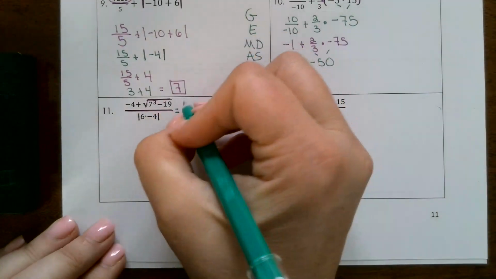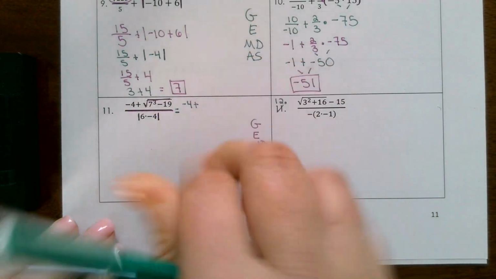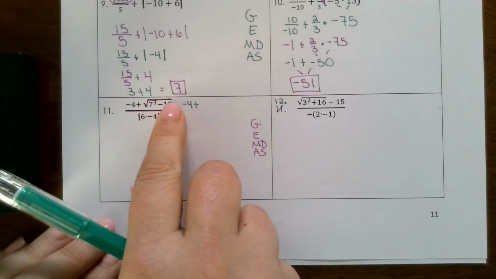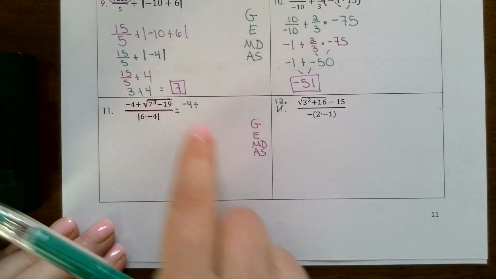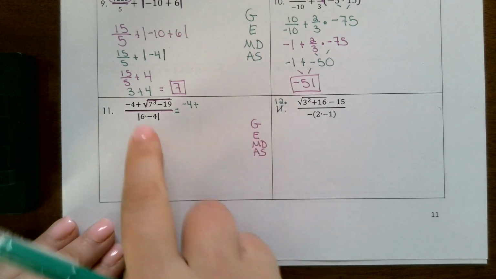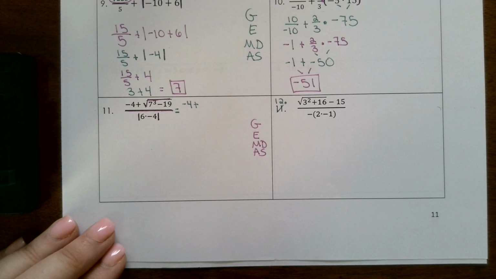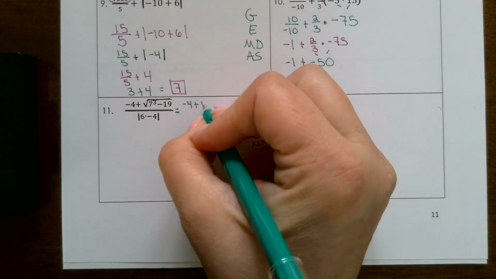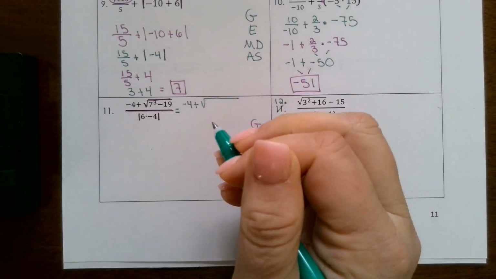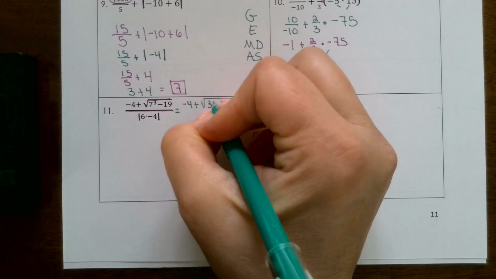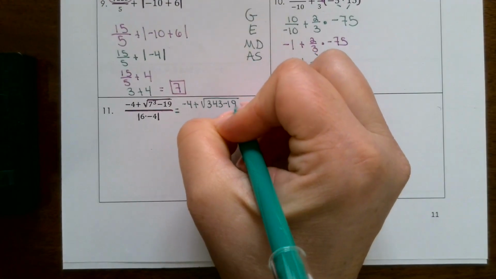I have negative 4 plus, I know this square root is a grouping symbol. Within the square root, I have an exponent. I don't have other grouping, but I do have an exponent. So I must find 7 cubed first. I can put that in the calculator, and 7 times 7 times 7 is 343 minus 19.